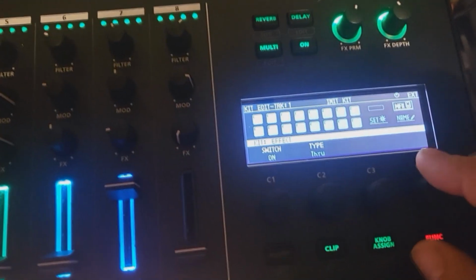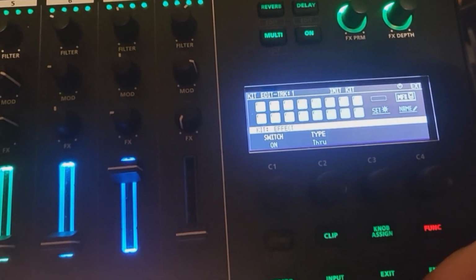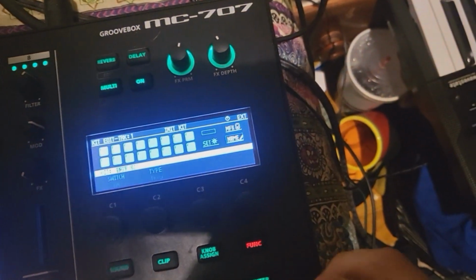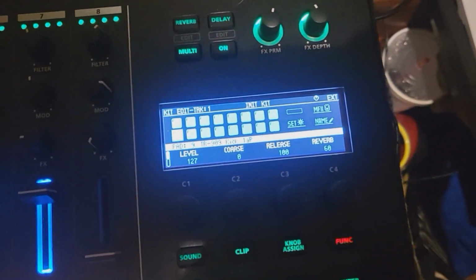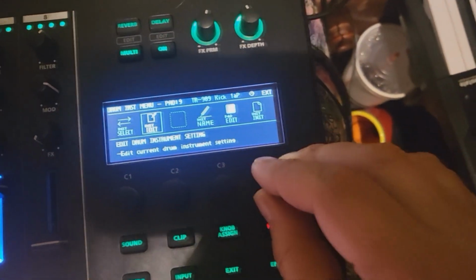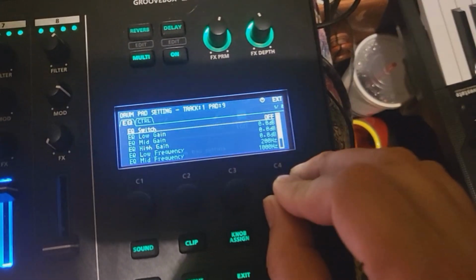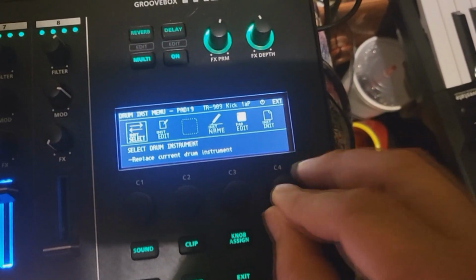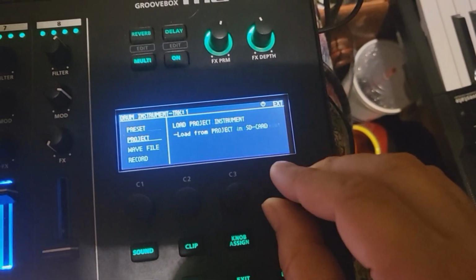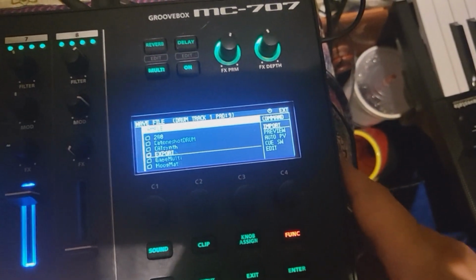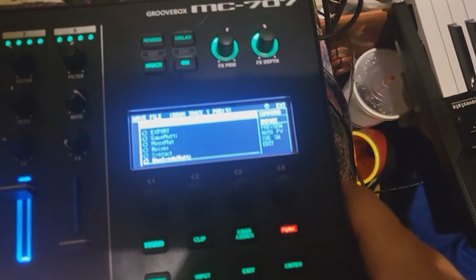edit the pad, and just put the pad sounds as an instrument select WAV file, export.